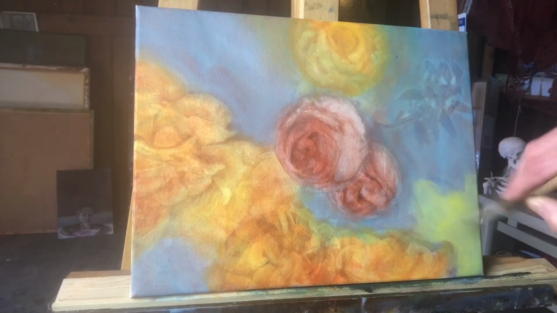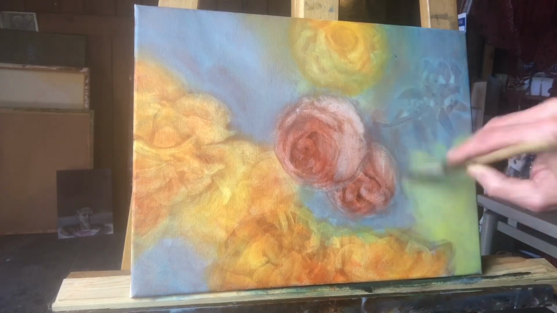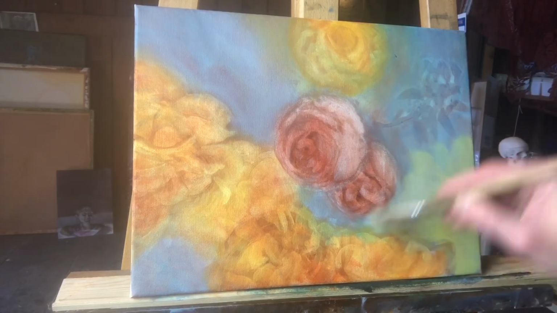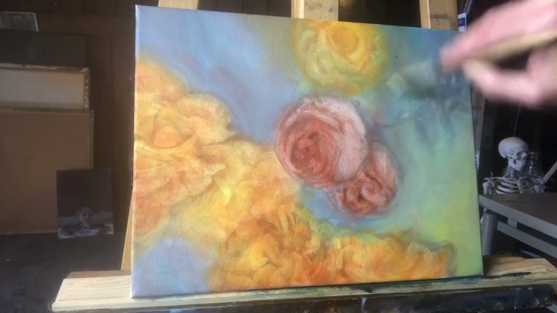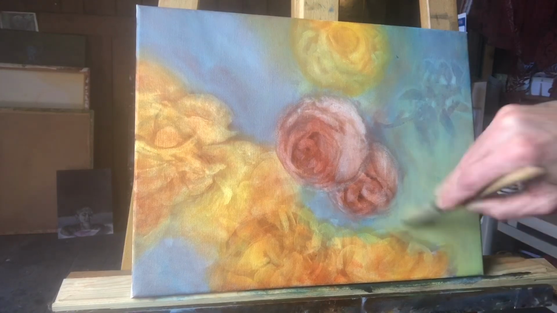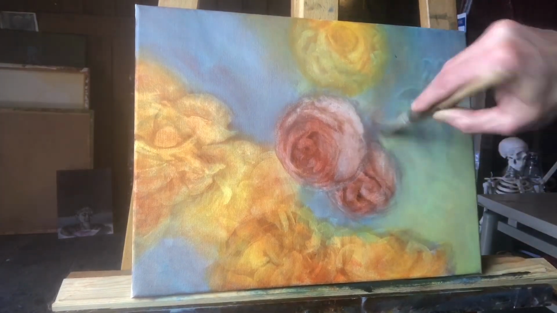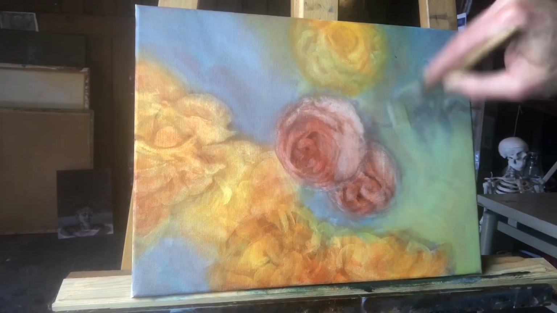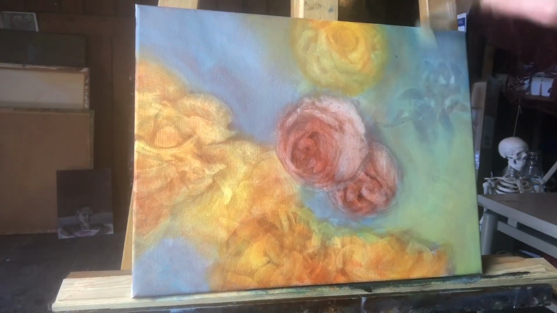Although that looks pretty cool though. I don't know if this is the right... I don't know about this. I don't know. That's a whole lot of yellow. A whole lot of yellow. Although the green is definitely starting to do its job there.